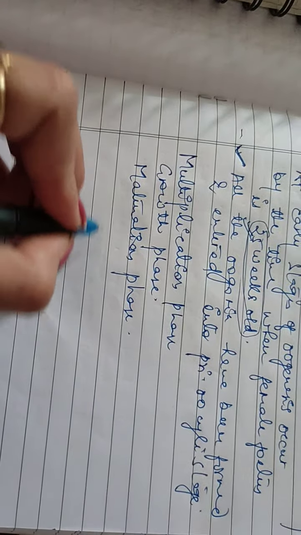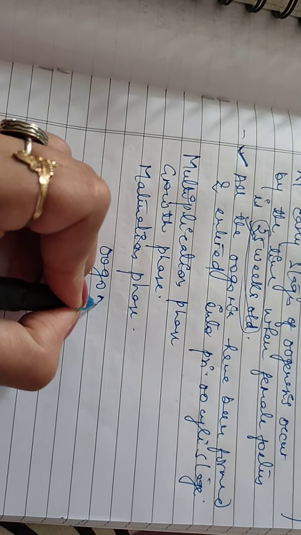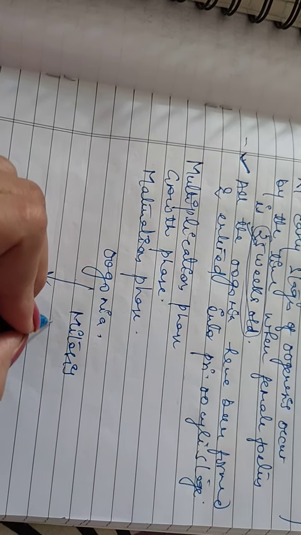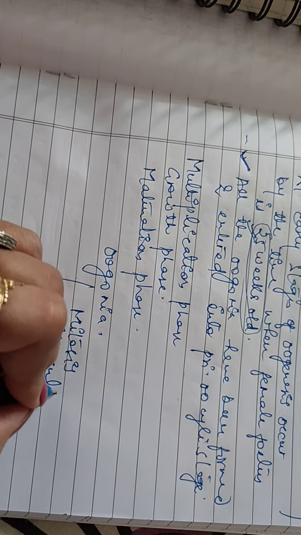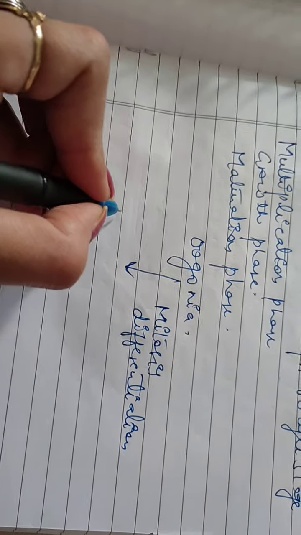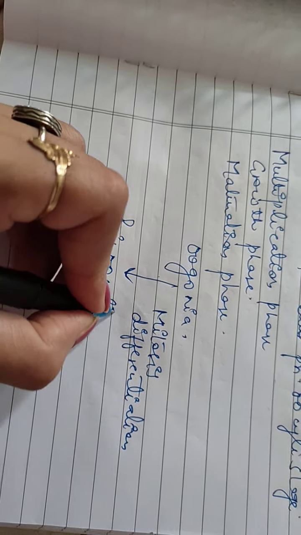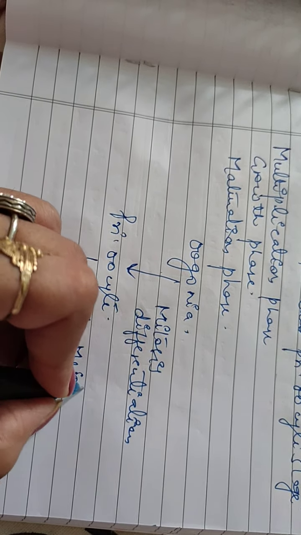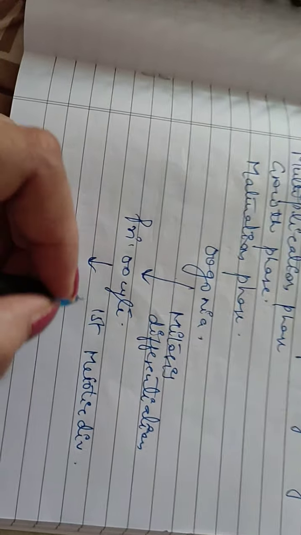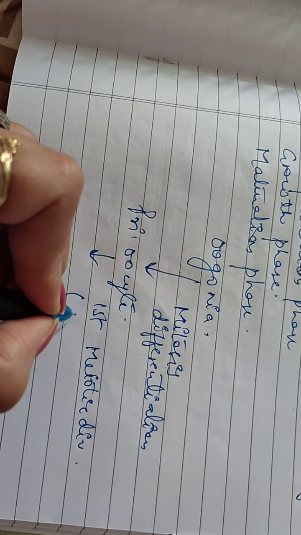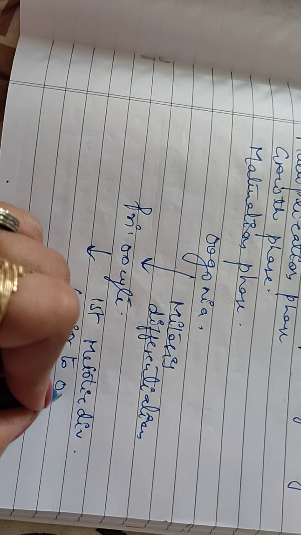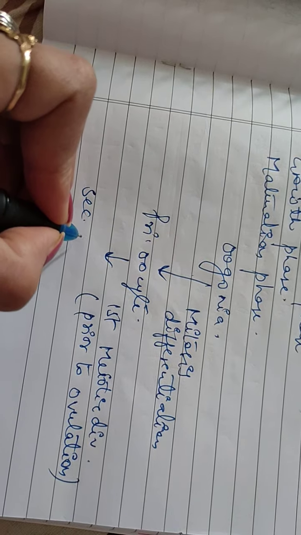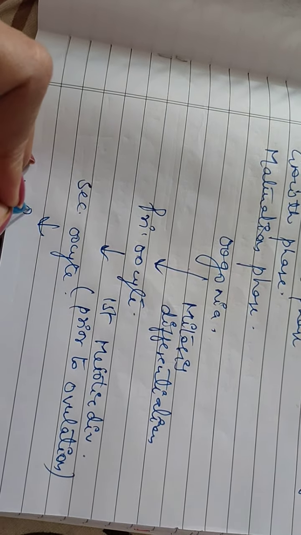So simply we can see that oogonia go through mitosis, differentiation, and form primary oocyte, and this will go through first meiosis or meiotic division, and this first meiotic division is completed prior to ovulation, and they form secondary oocyte, and this will form an ovum.